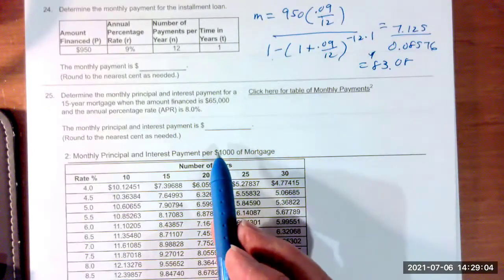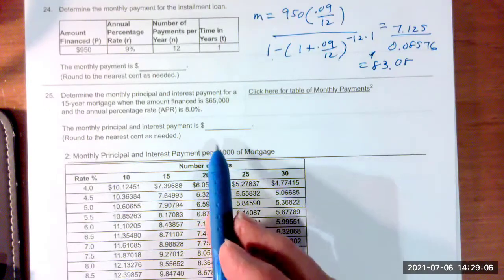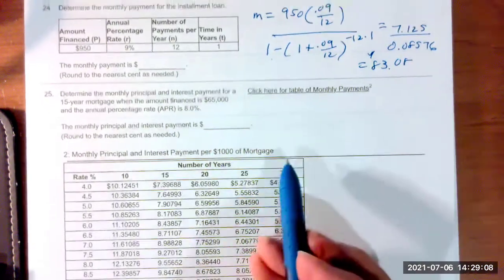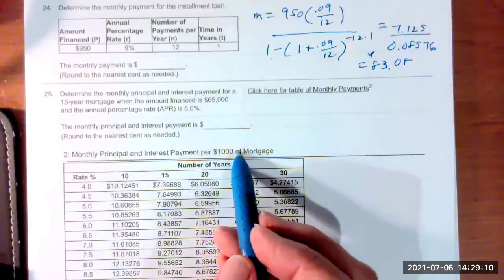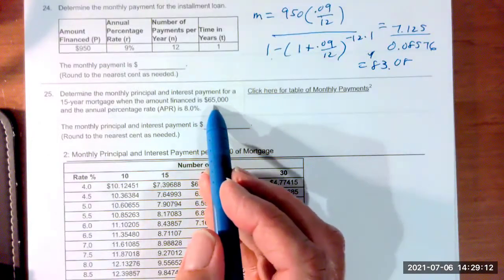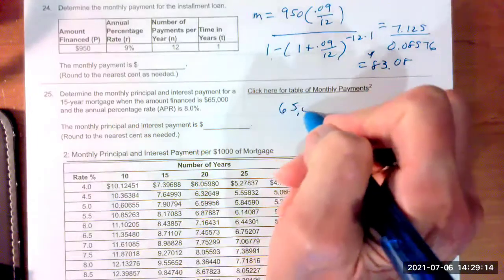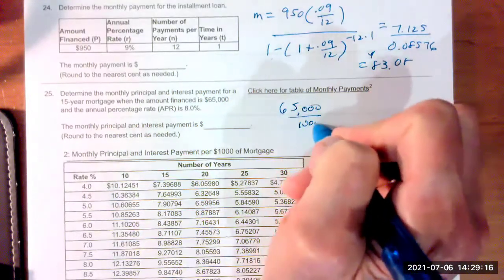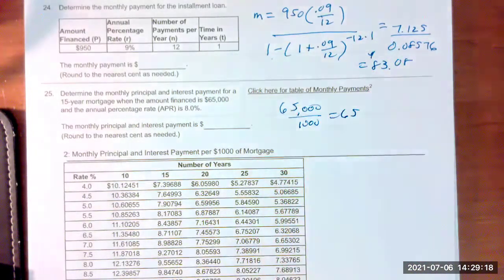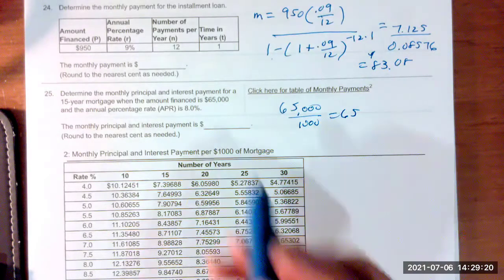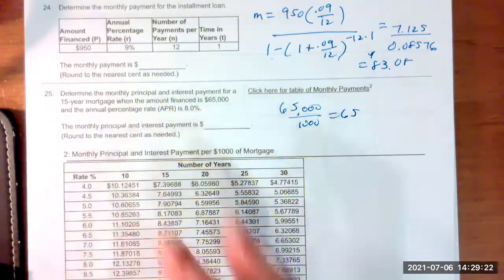Okay, this one is a principal and interest problem, but we're going to use the table here. So what you need to do is figure out how many thousands are in your mortgage. So you're taking 65,000, first step, and divide by 1,000. And when you do that, you're going to get 65 $1,000 units. Now you're doing 8% for 15 years.